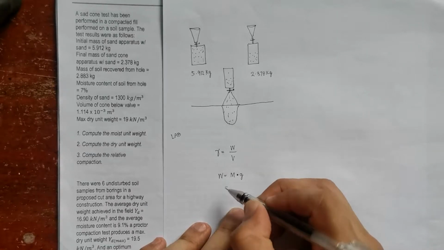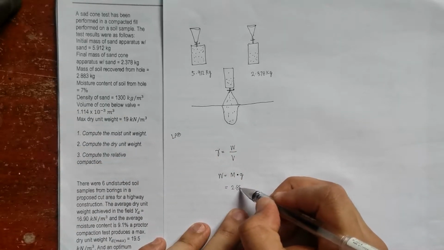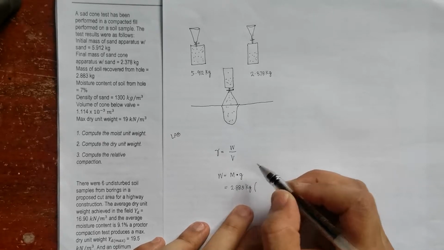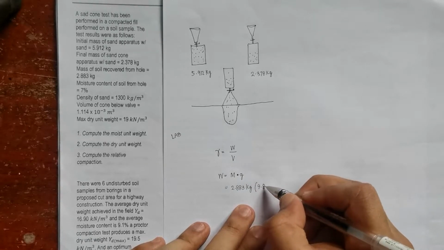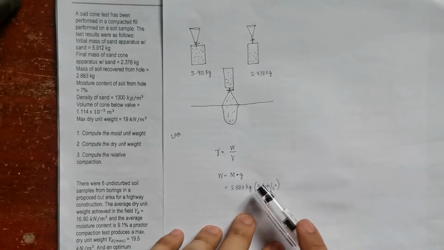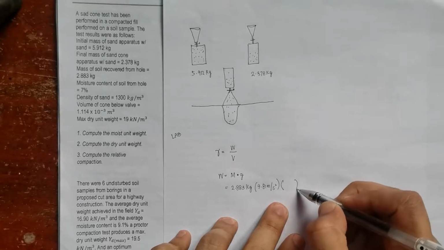So, substituting, the mass of soil recovered from the hole is 2.883 kilograms. Then gravitational acceleration, that is constant, 9.81 meter per second square. And that is kilogram meter per second square, that is already in newtons. Make it in kilonewtons.